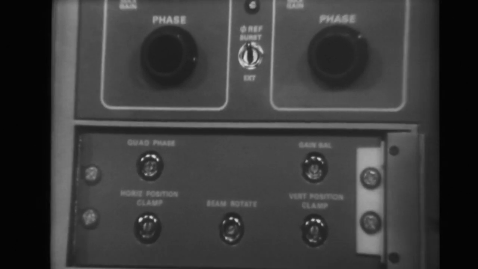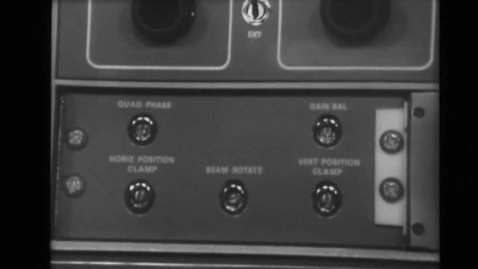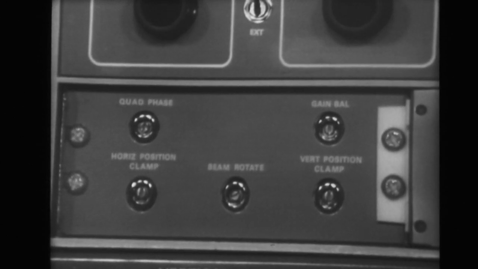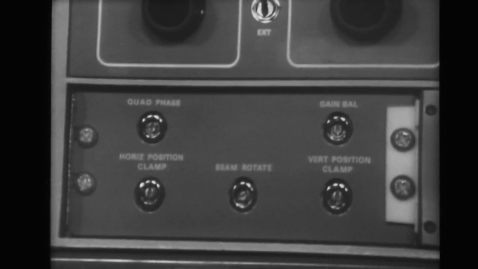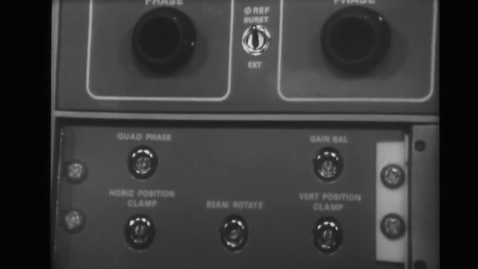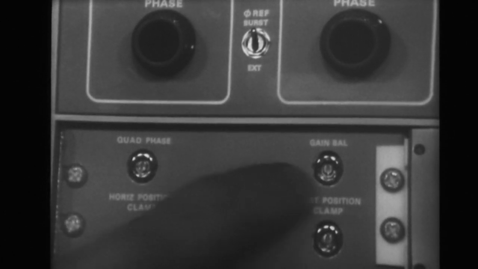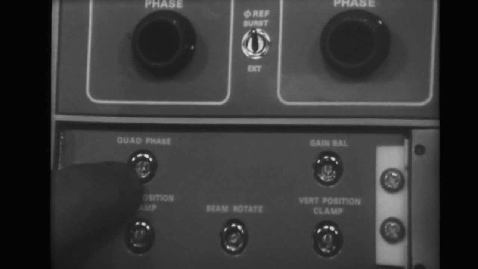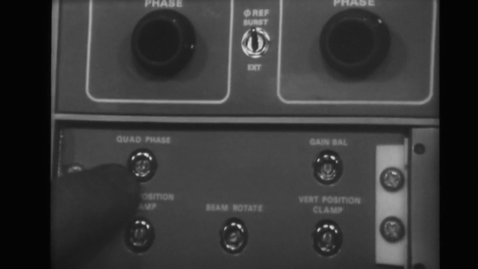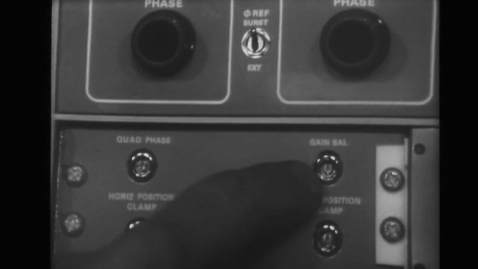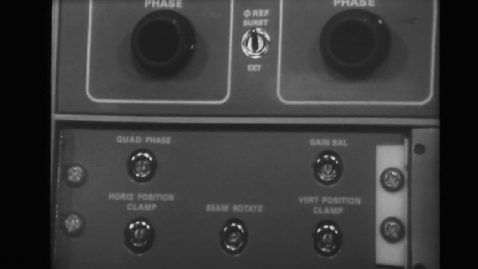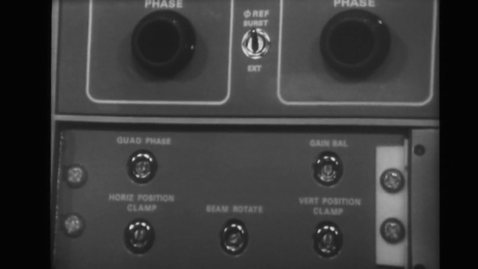Directly below the channel gain blocks, we find 5 screwdriver adjustments which can be used for initial setup and after that normally require no adjustment. The top 2 screwdriver adjustments apply directly to the test circles. Quadrature phasing and gain balance ensure that the 2 test circles are properly overlapped and that the circles are indeed circular in nature.